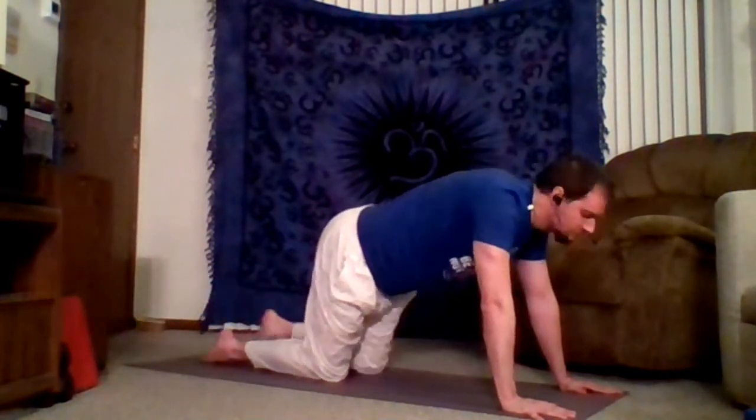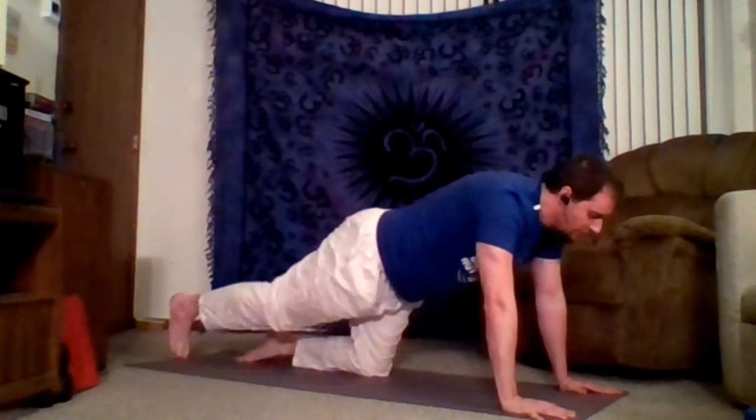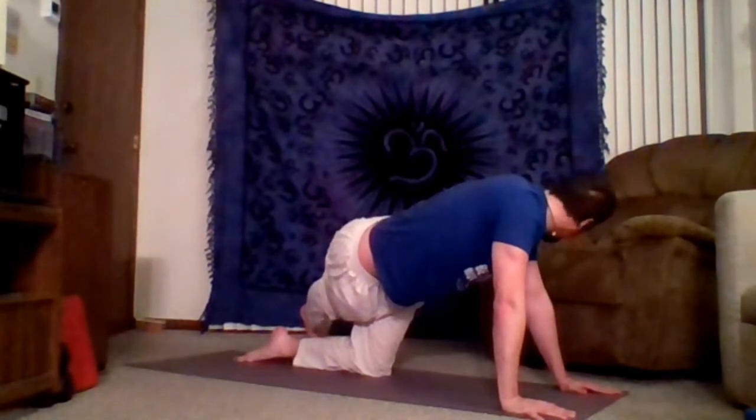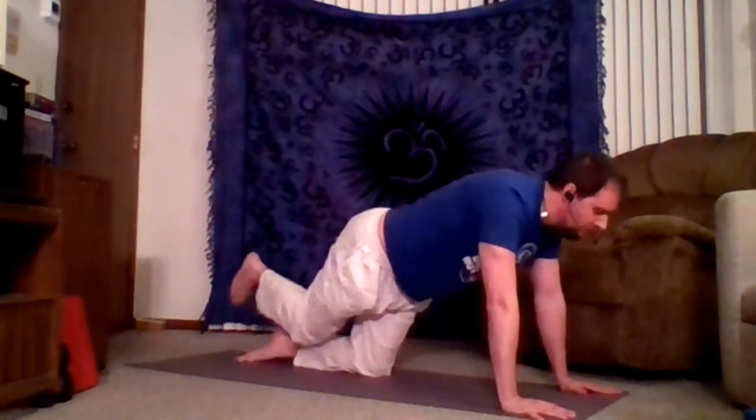Inhale as you come to center. And then going the opposite side, straightening the right leg, crossing it over, then gazing towards that right foot. Continue with your breath. Inhaling as you come to center. Exhale as you straighten one leg and gaze over that opposite shoulder towards the foot.